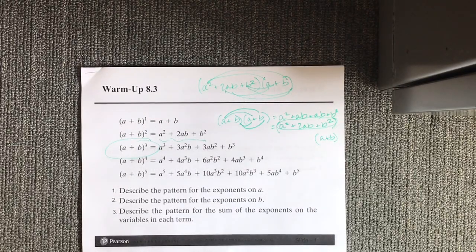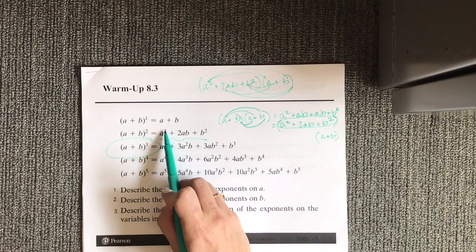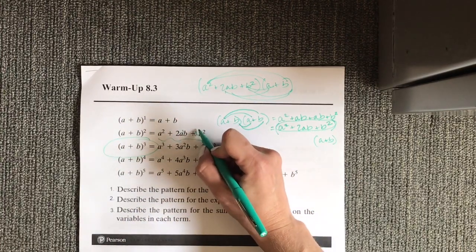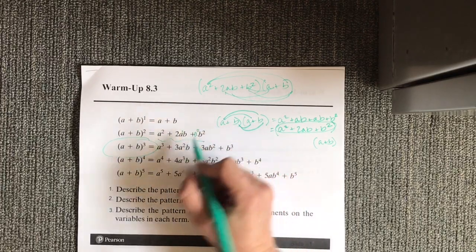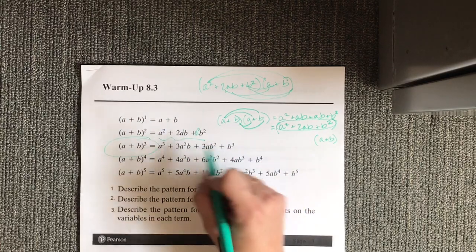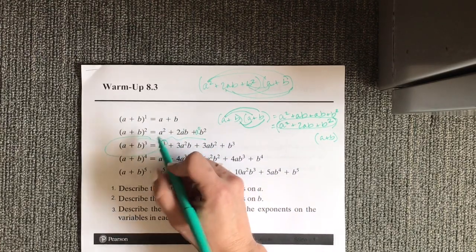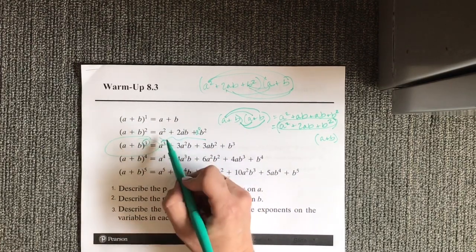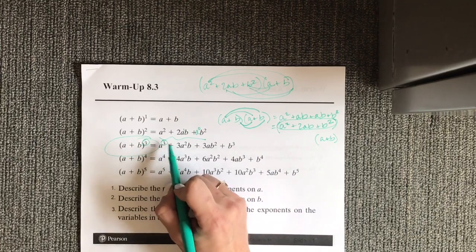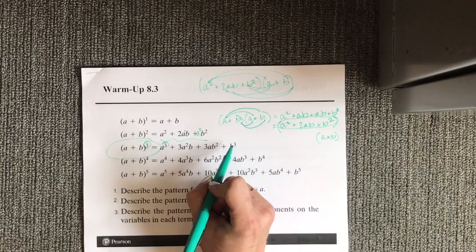You should have noticed that the exponents on a are decreasing. Right here, this is a squared, this is a to the 1, this is technically a to the 0. Here it's a cubed, then a squared, then a to the 1, a to the 0. It always starts with the same number that you're raising the binomial to, and then it descends all the way down to a to the 0.